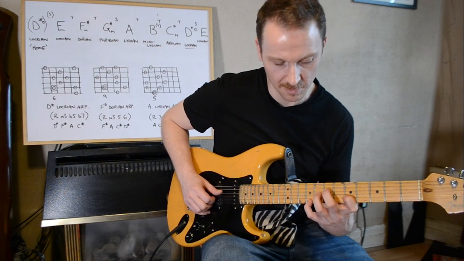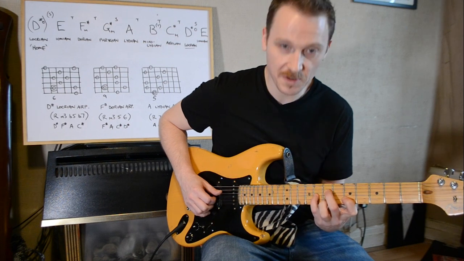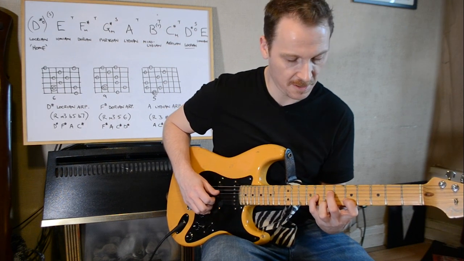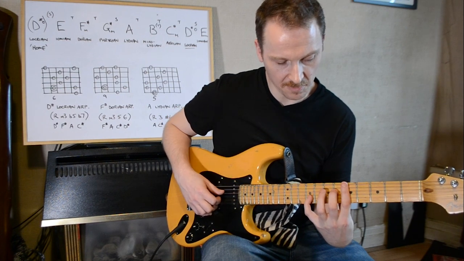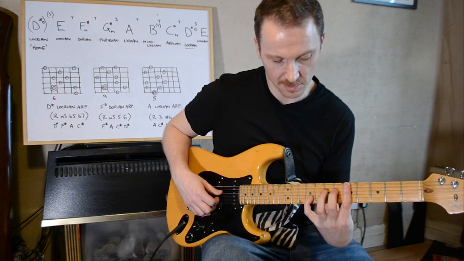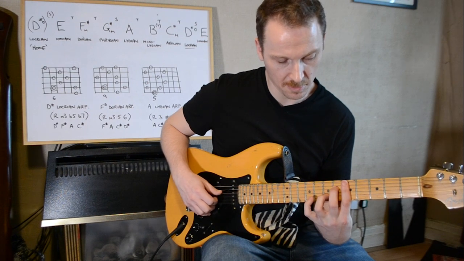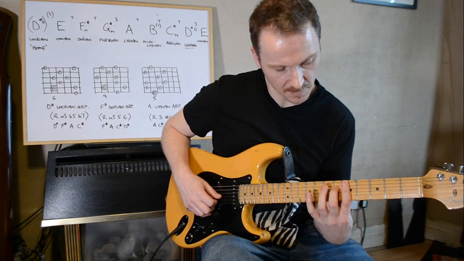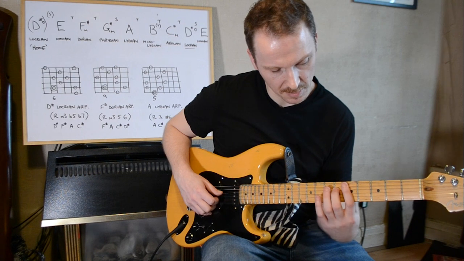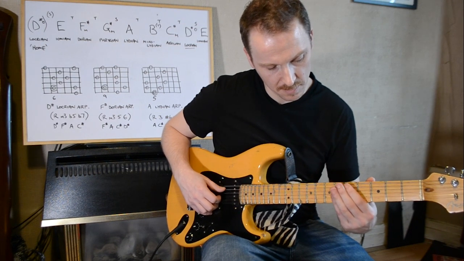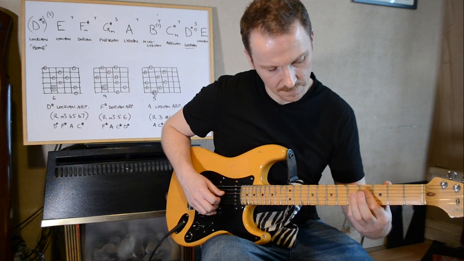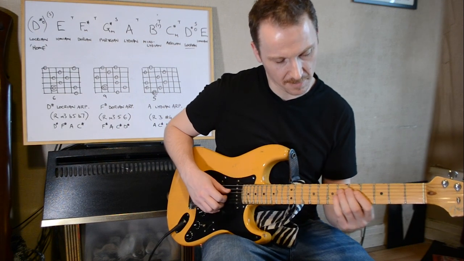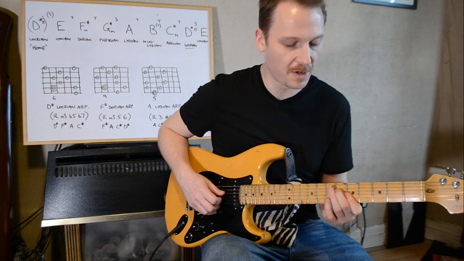So like 3rd, 2nd, root, and then I'm going through. This is kind of like an altered dominant chord, and that's built how, did I figure that one out? Oh yeah, because it's like that.